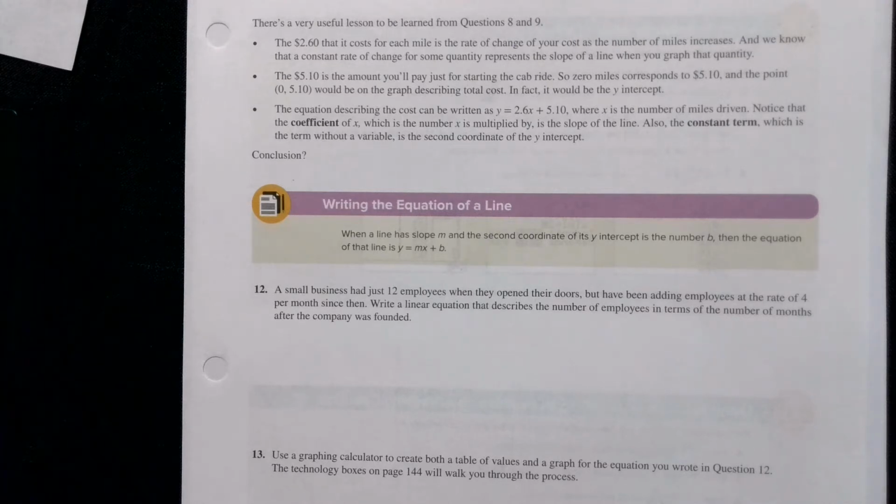The equation describing the cost can be written y equals 2.6x plus 5.10, where x is the number of miles driven. Notice that the coefficient of x, which is the number x is multiplied by, is the slope of the line. Also, the constant term, which is the term without a variable, is the second coordinate of the y-intercept. Okay, conclusion. When a line has a slope m and the second coordinate of its y-intercept is the number b, then the equation of that line is y equals mx plus b. Now, we basically proved that when we went through the previous problems from 8, 9, 10, and 11.